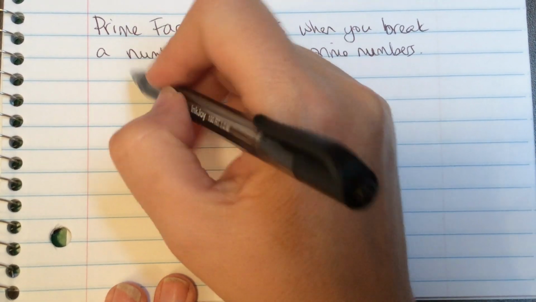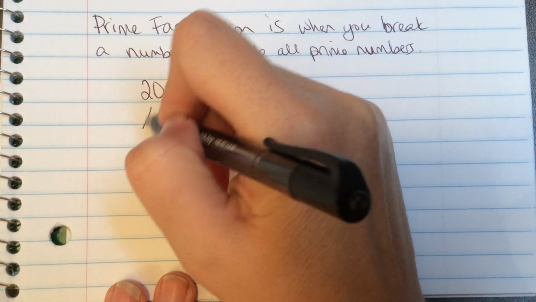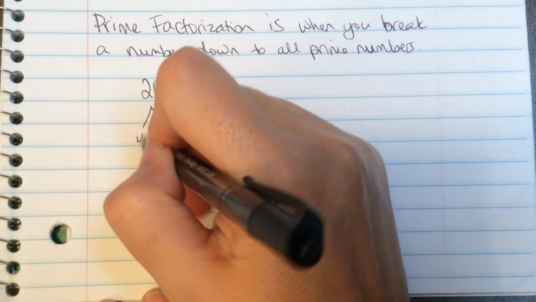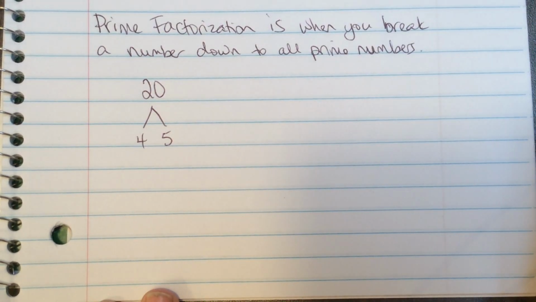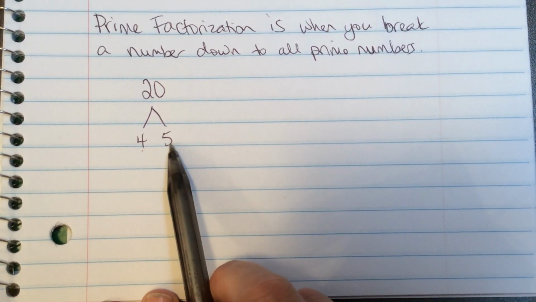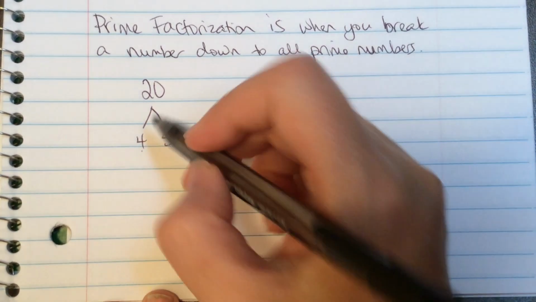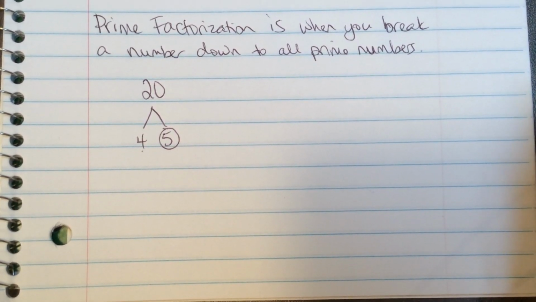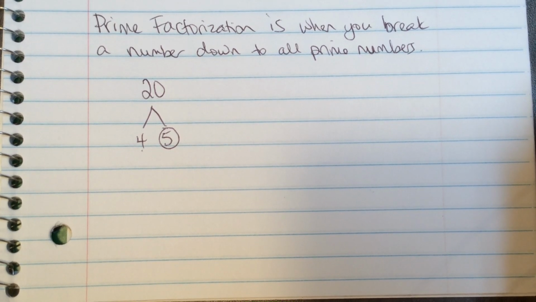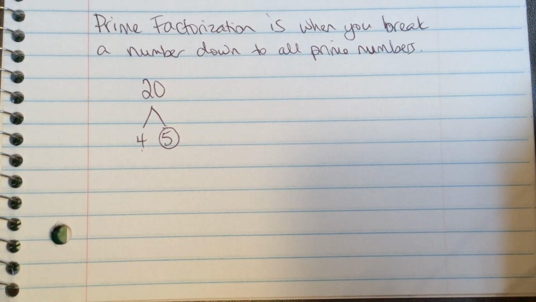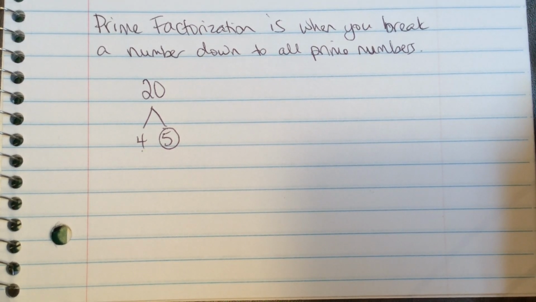Let's just do 20. So let's break down 20. We can do 4 times 5. And I have to ask myself, is either 4 or 5 a prime number? Well, 5 is a prime number, so I'm going to circle it. And prime numbers you can tell because it only has 1 and itself as a factor. 1 times 5 is 5, and that's the only way to get to 5.